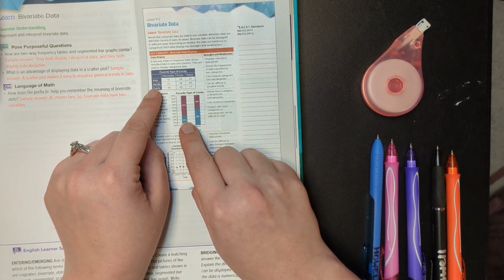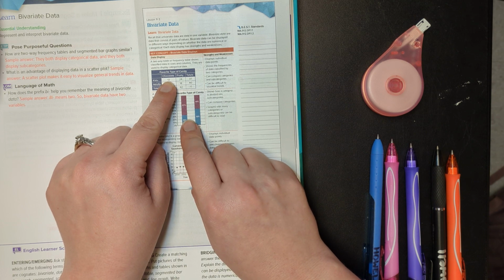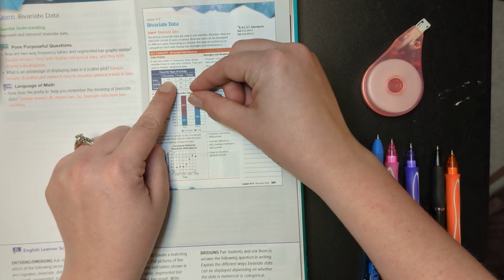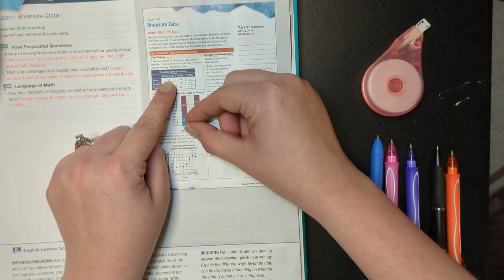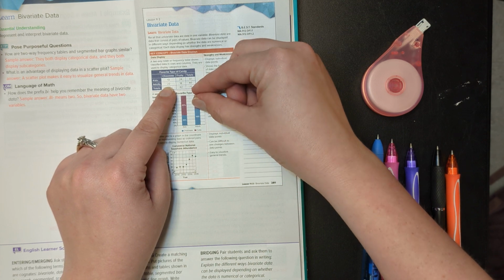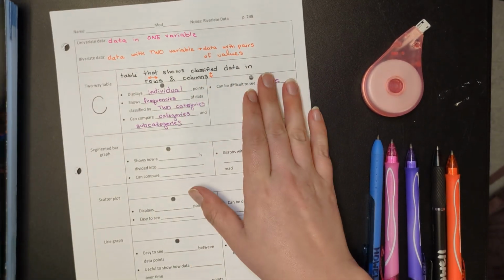So again, for kids, only a little bit of them liked chocolate, but a lot of them liked fruity candy. So that's why it's split into two different colors. It's split up by chocolate and fruity candy. Same for adults. That's a segmented bar graph. It's a bar graph where it has two pieces of data in the one bar.